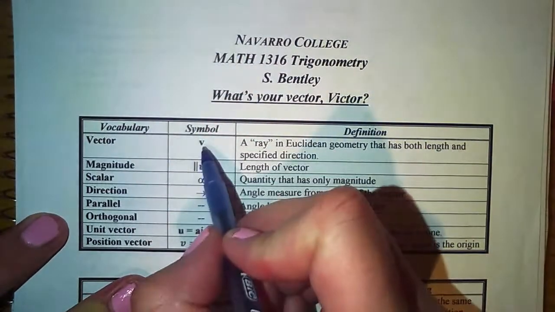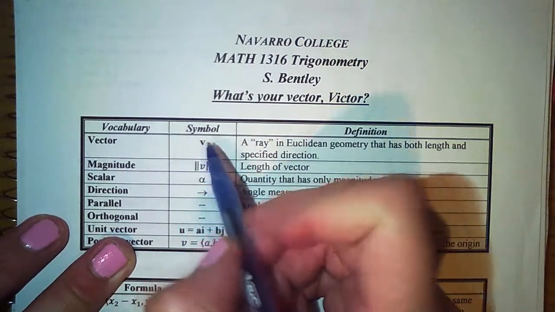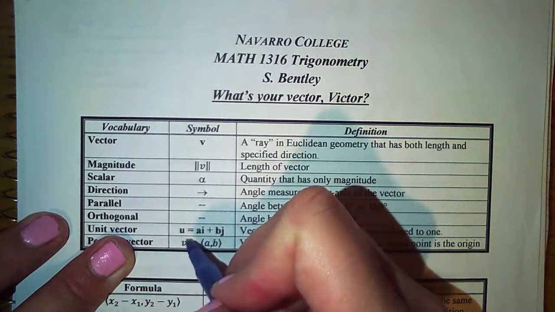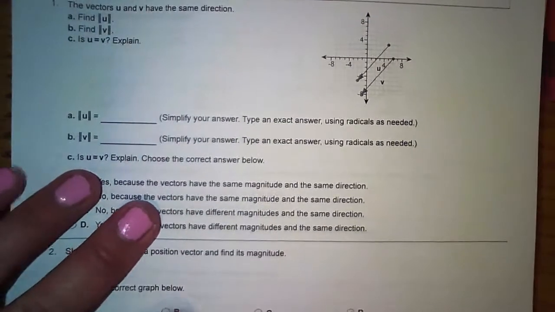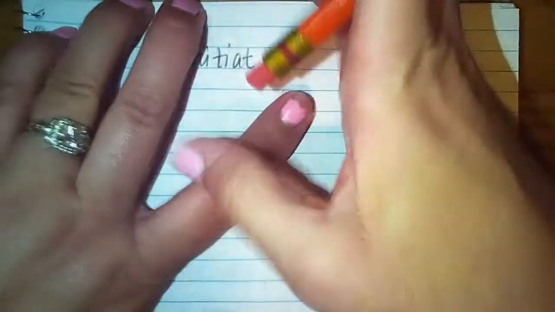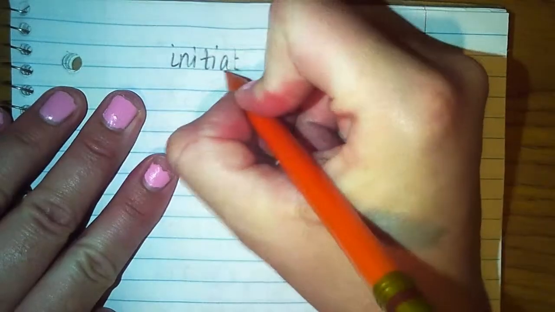So traditionally we start with vector v or vector u, whatever. When we write it, we'll put a little vector symbol over it. But when it's typed, it's bold. Okay, so just know that. But basically what it does is we have an initial point and we have a terminal point. The initial point is where it starts, and the terminal point is where it ends. Okay, so we have initial to terminal.